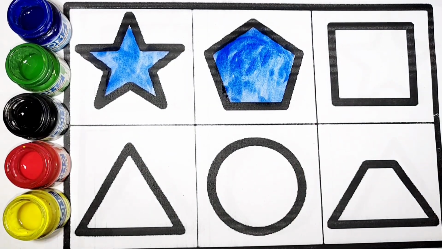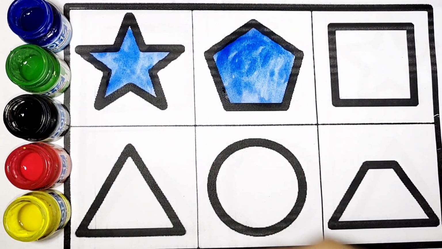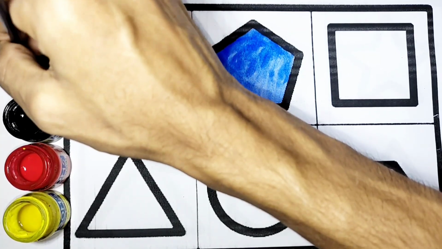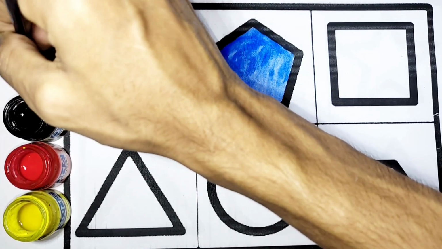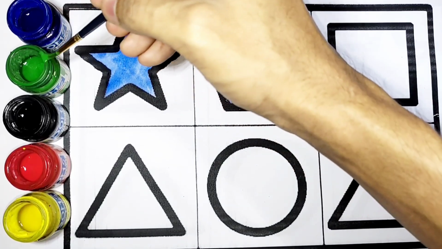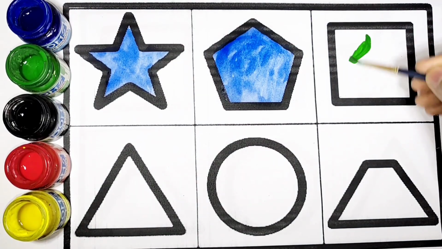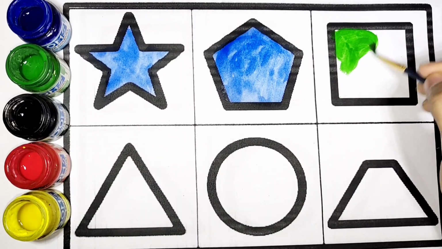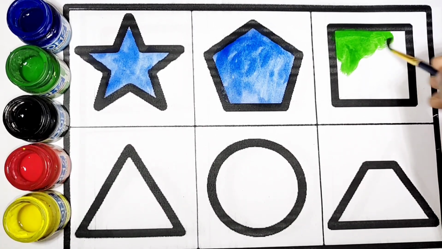The next one is square. Kids, now we're using and mixing the color of green. Now we're coloring the shape of square.